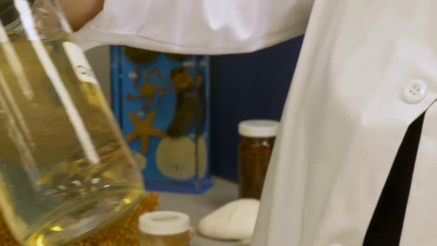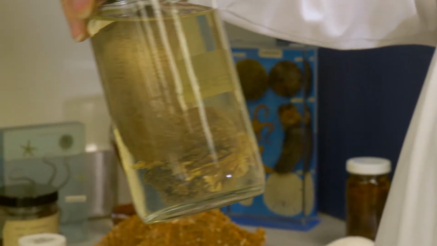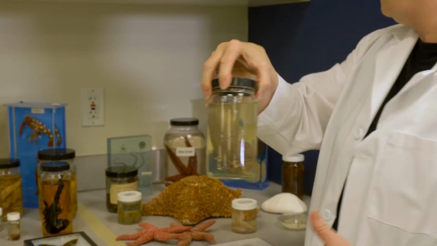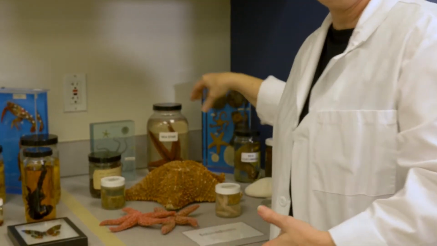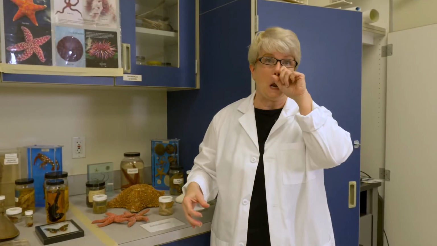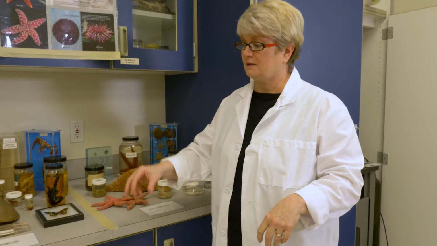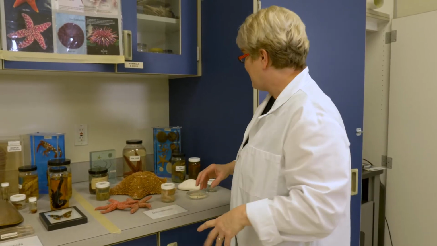They're round, and when they're in the water, they fill up with water and become anywhere from a third to twice to sometimes 3 times the size that you see in the jar. And a lot of the cnidarians work that same way. I got some of that on me.